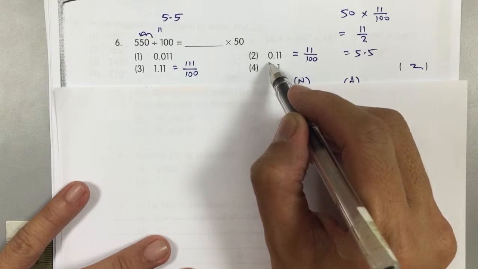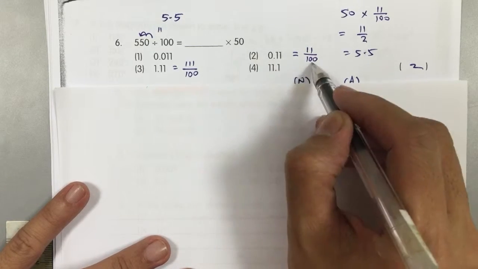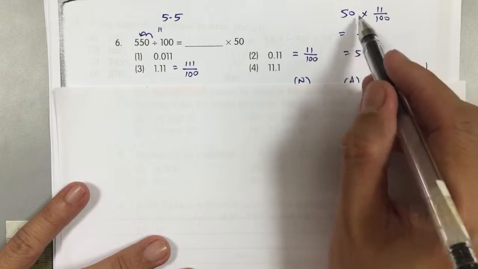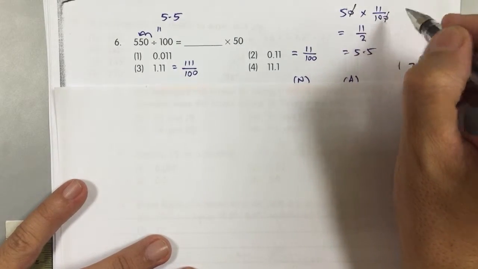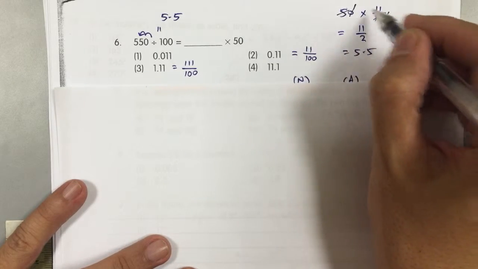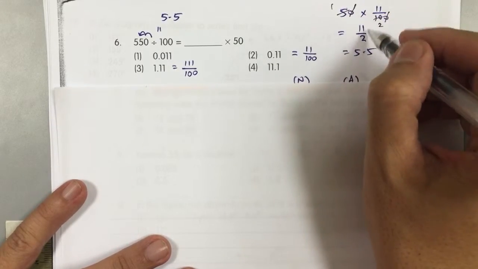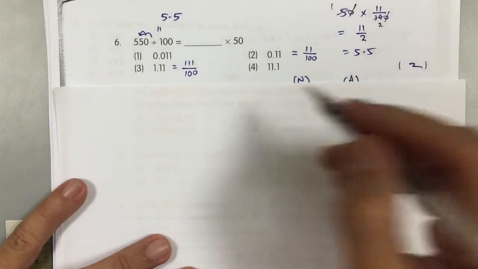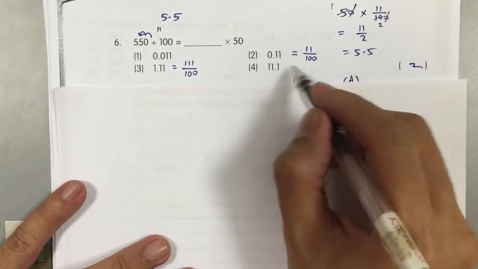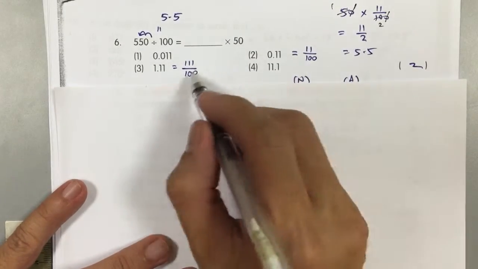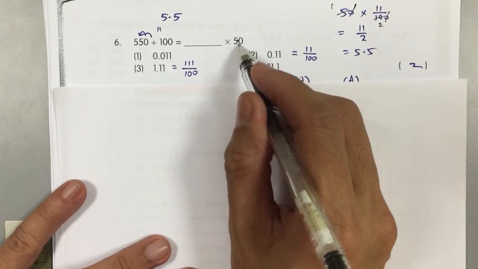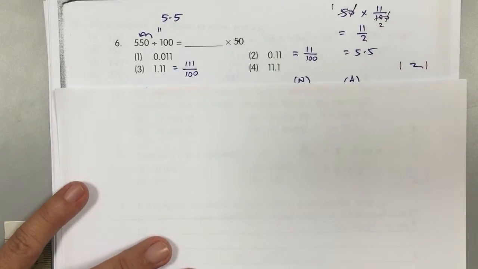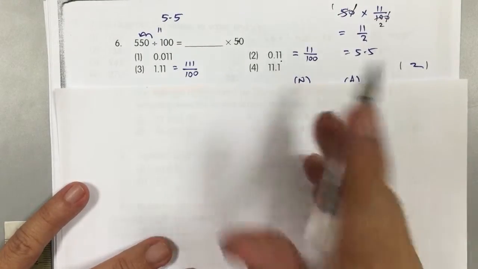Alright, so I try the second answer here. So 50 times 11/100, I have what? Cancel this, divided by 5, I have 1, 2. So I have 11/2, and this is 5.5. So my answer will be 2. Similarly, you go and work out this times this, and 11.1 times 50, you won't get 5.5. Only this one will give you 5.5.